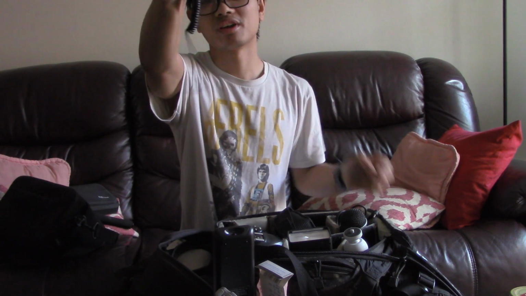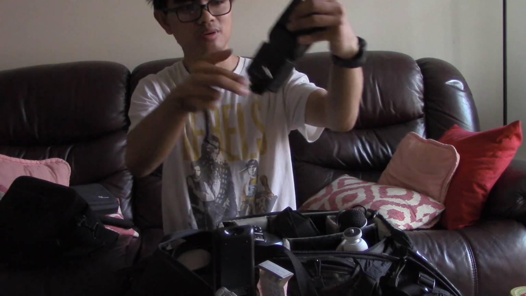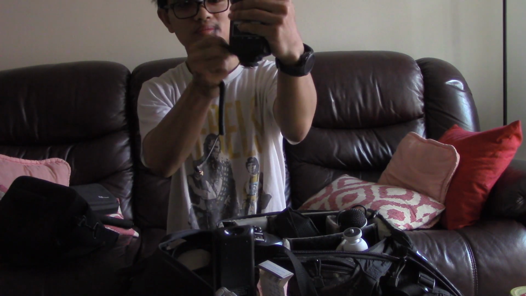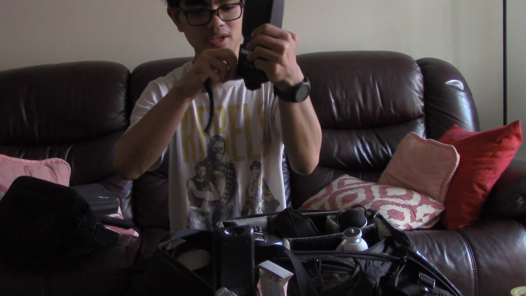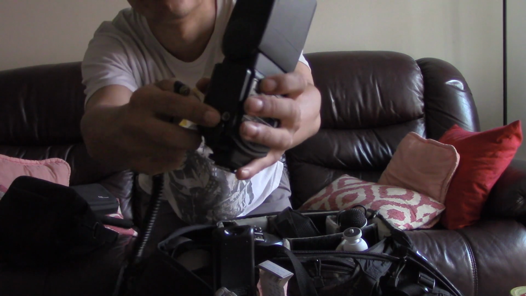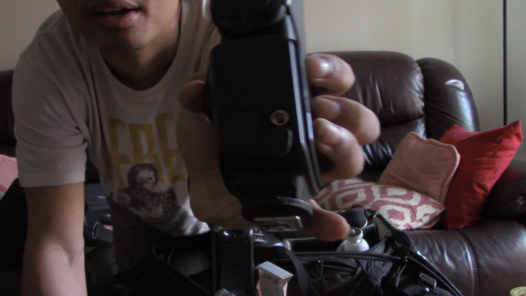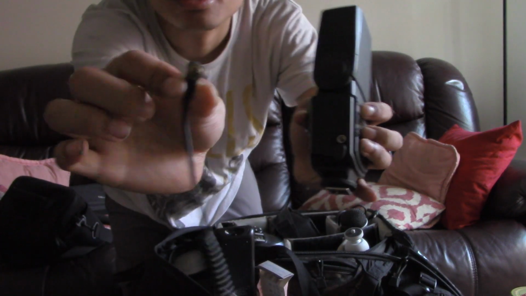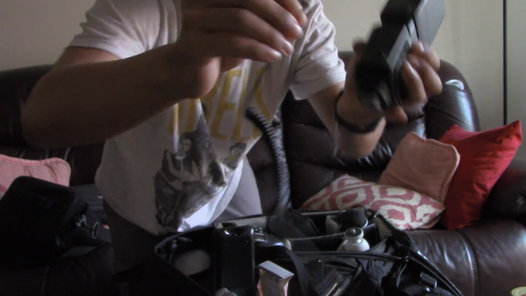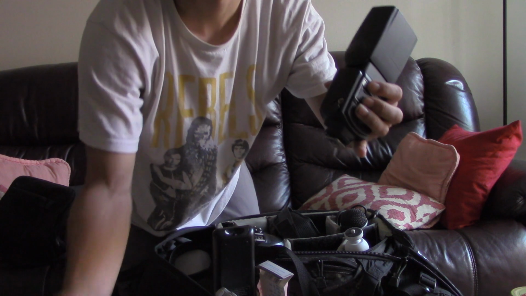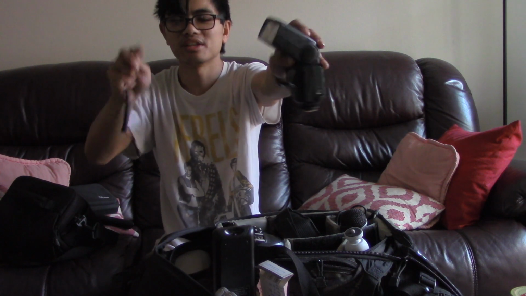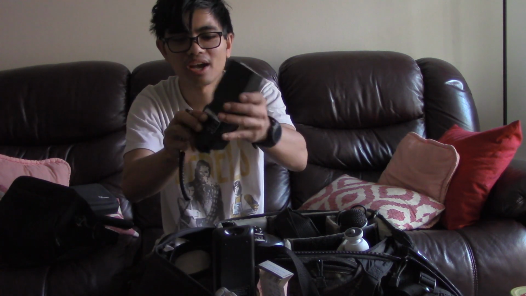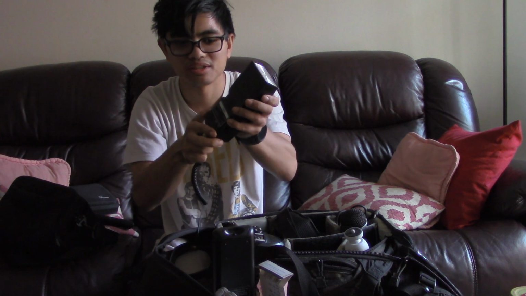Then I have what is called a PC cable for cameras. On this flash there's this component right here. Let me get it for a second. Yeah, you see that little port right there. You connect this end to it, and then you screw that in, and the other end goes to your camera, and then you can use the flash that way. That's the old school way, before they had hot shoes, when they still had cold shoes.